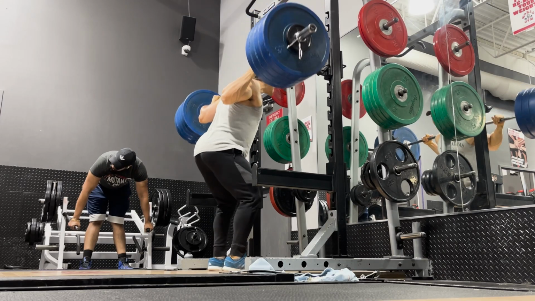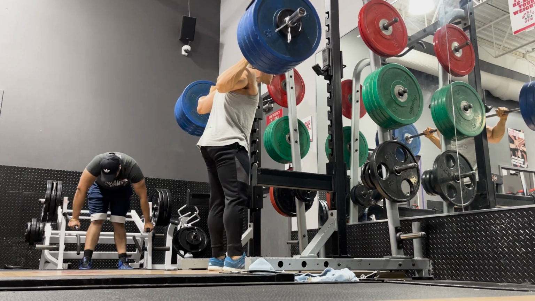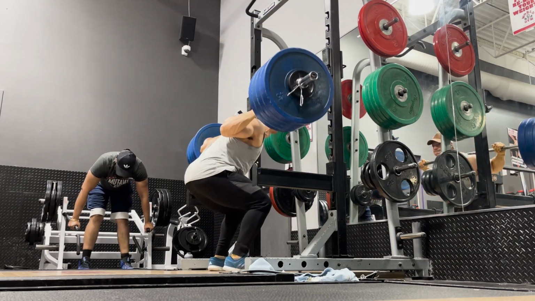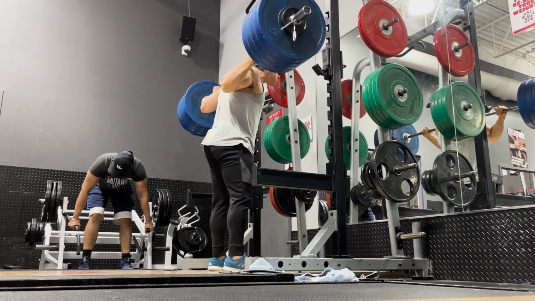On top of that, because my quads are pretty strong at this point, I usually need to load quite a bit of weight on the barbell to get a good stimulus when I perform the exercise. And by adding a decent amount of load to the barbell, it tends to make the exercise a little bit more injurious. You might be thinking, well, hey, why don't you just perform the exercise with less weight and do more reps instead? And that's a great point.